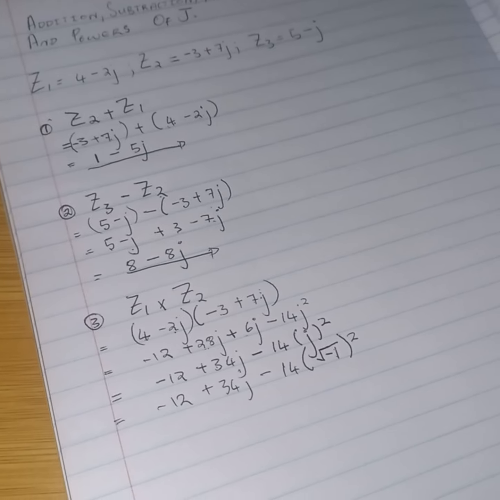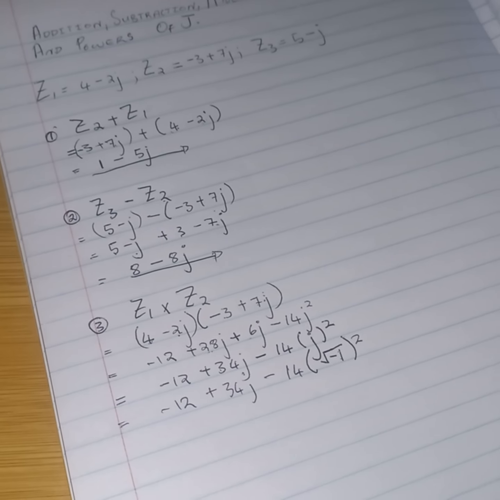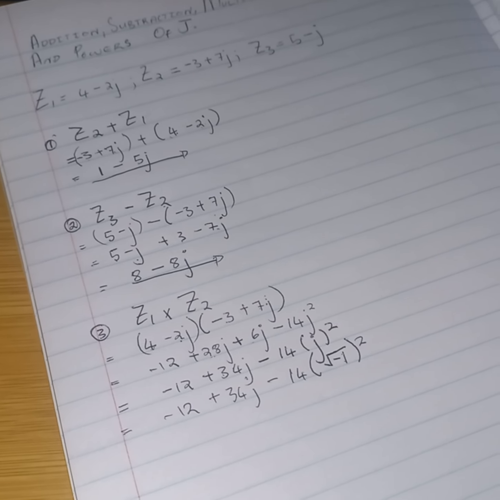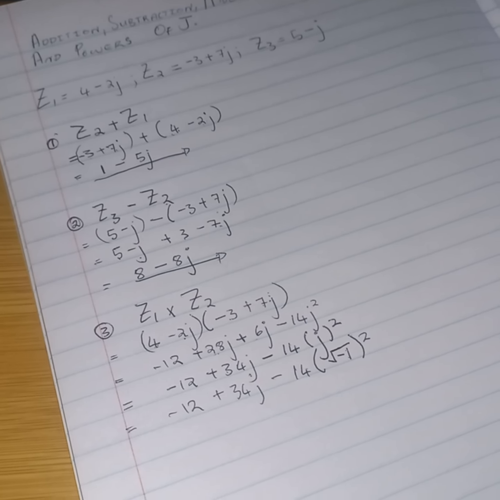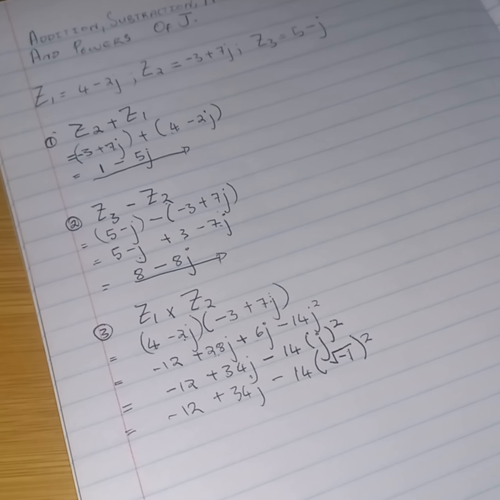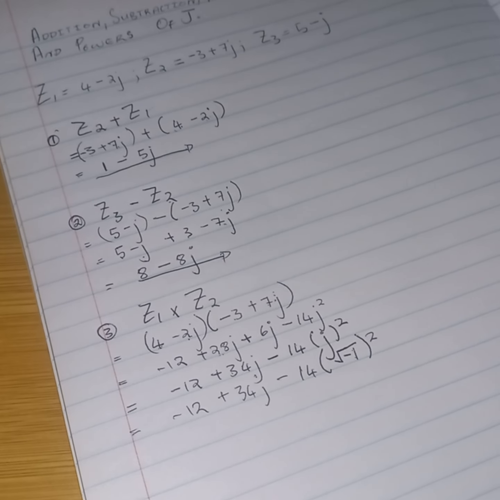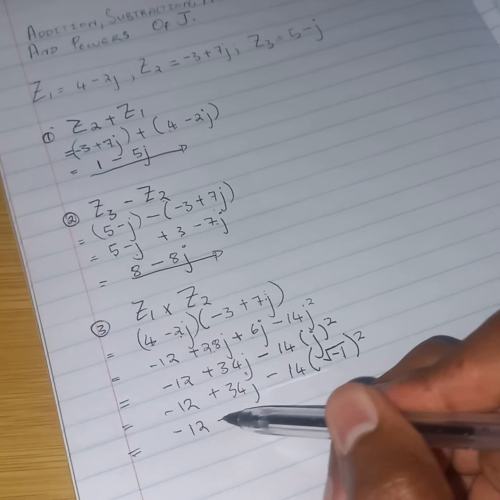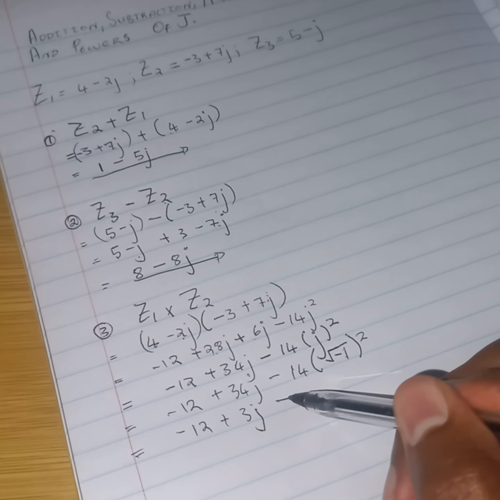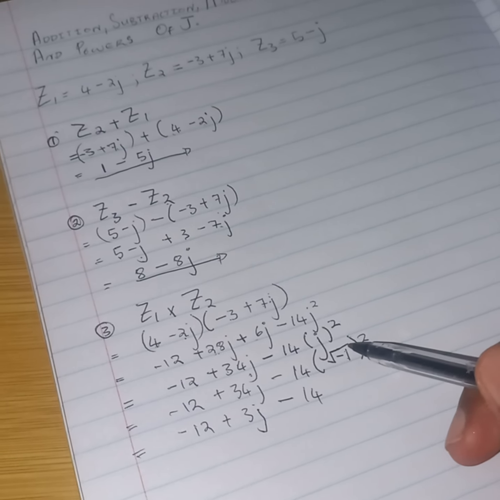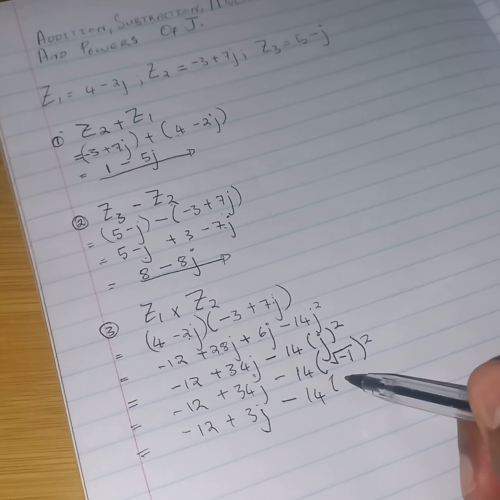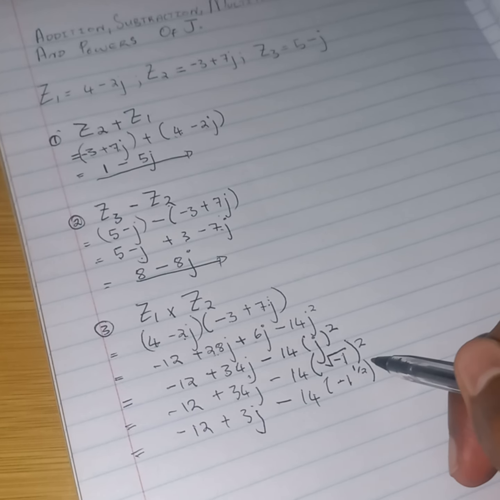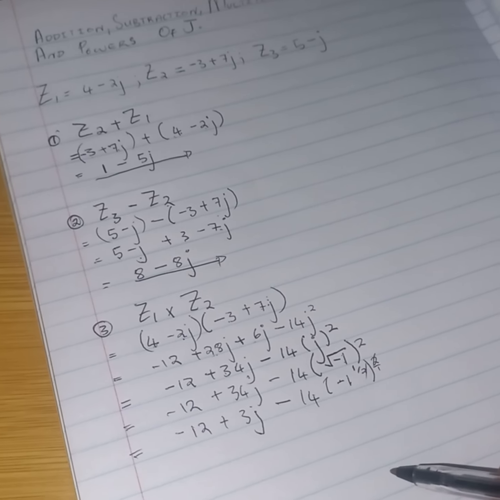So the root of negative 1, if you were to punch it in your calculator, you find that no, the answer is not real. But remember that if you take that square root, it's the same as raising to the power 1 over 2, multiplied by 2. So the 2 and 2 will cancel each other out.